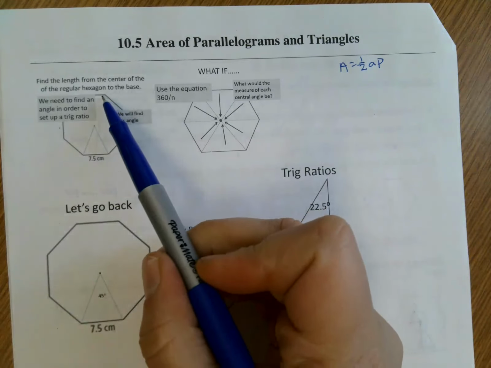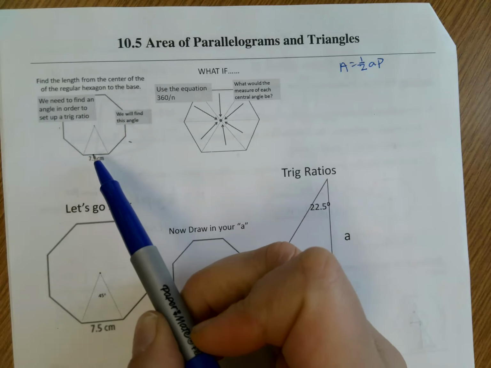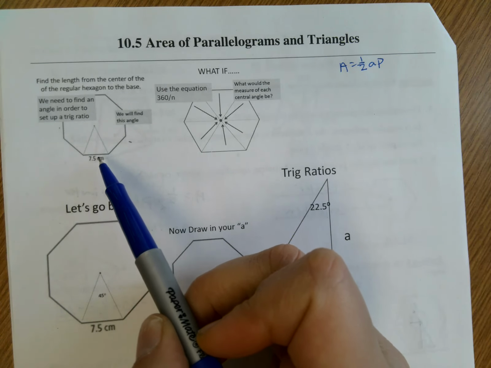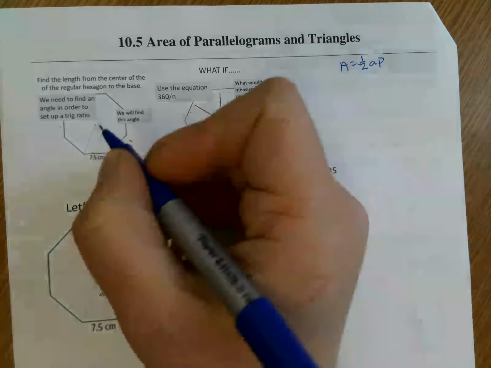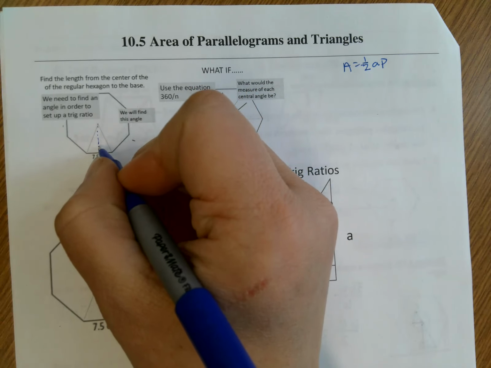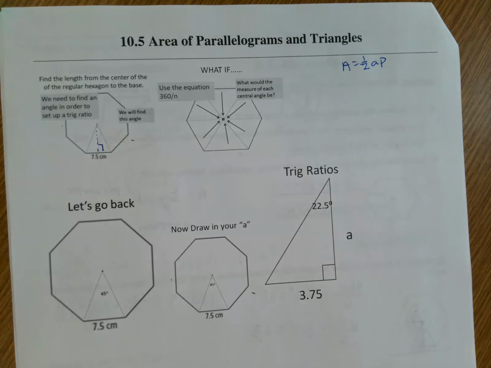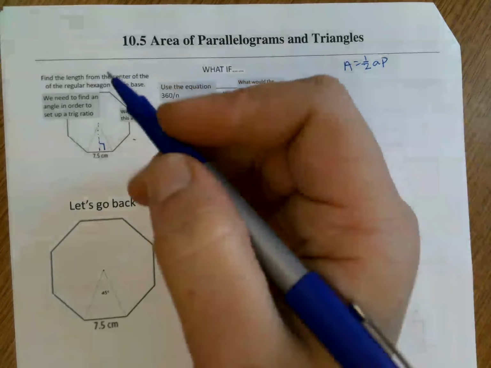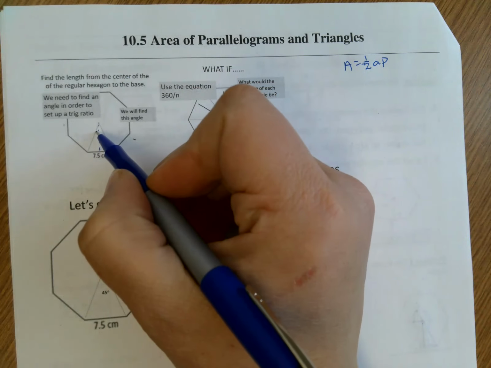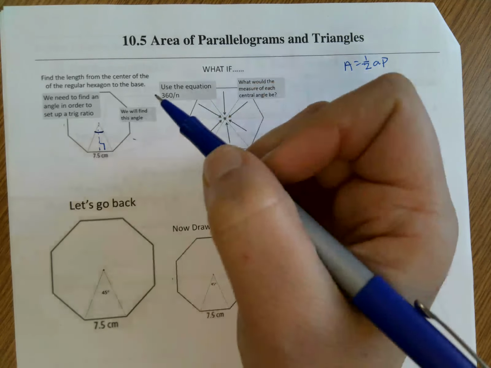So what if I gave you a shape like this? And we don't have the height, okay? We need to figure out what the height is. Before you can do anything, you have to figure out that height. Remember that height that creates a 90-degree angle. So one thing we have to do is actually figure out what this angle right here is first.